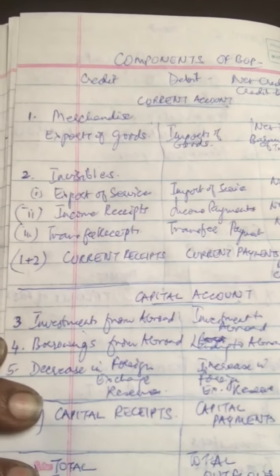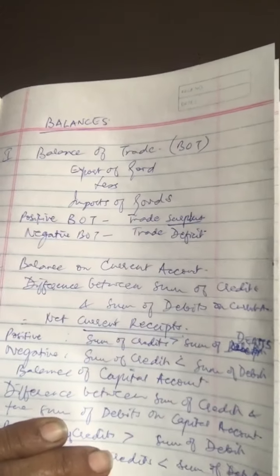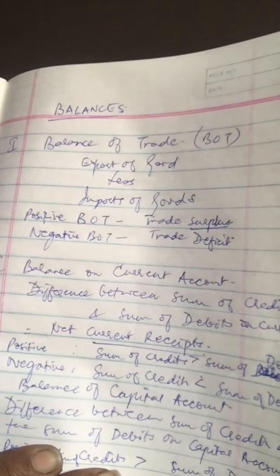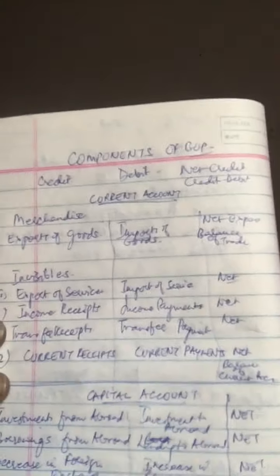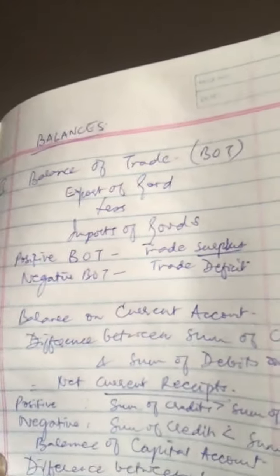After that, we're going to do balances because it's the balance of payments. Let's find out what these balances are. So what is a balance? What does balance mean, first of all? It means the difference between the sum of credits and the sum of debits, that is, net credit. So balance means the difference between the sum of credits and the sum of debits.